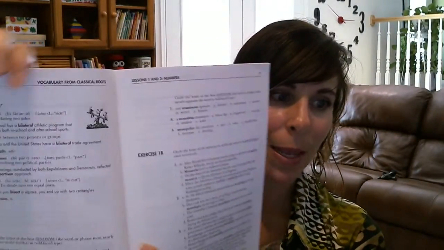Now we're going to skip down to number 7. So look in your workbook right here, number 7. And on number 7, it says to circle the letter of the best antonym. So now we're not dealing with synonyms, we're dealing with antonyms. And an antonym is the word or phrase that is nearly the opposite of the word in bold. So nearly the opposite this time. Number 7, it says, our unanimous opinion. So the opposite of unanimous.